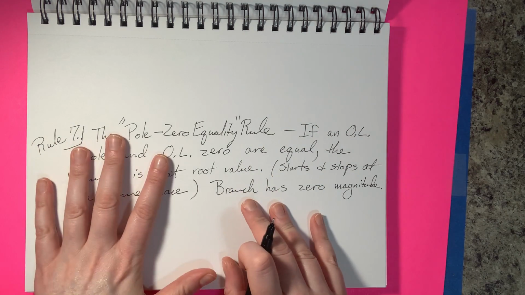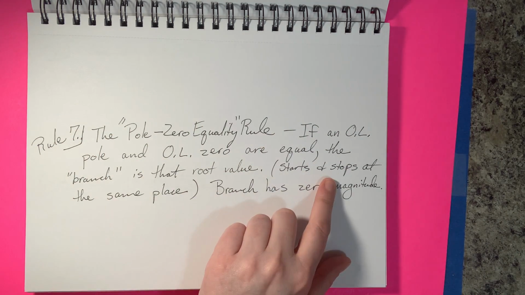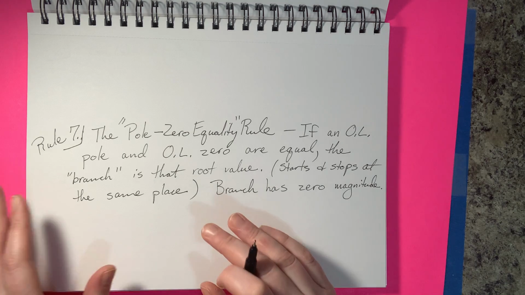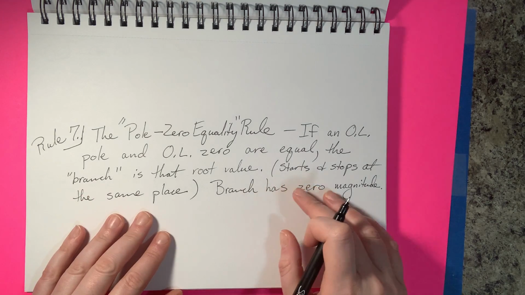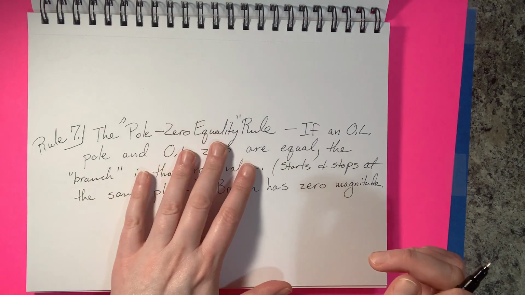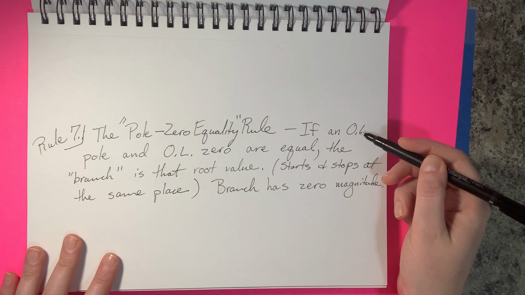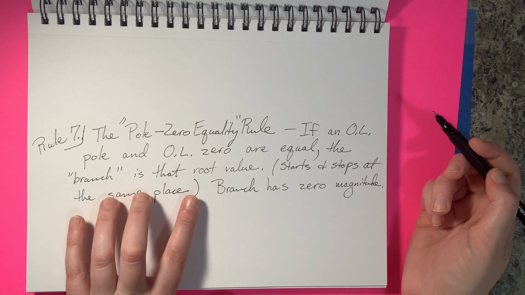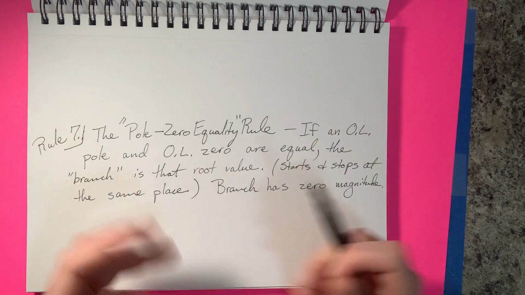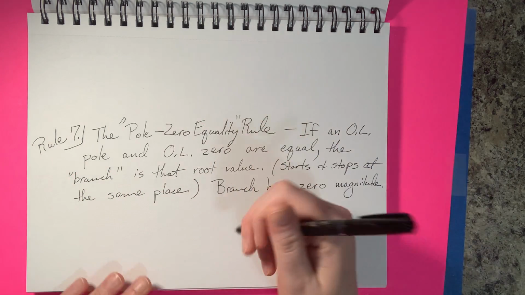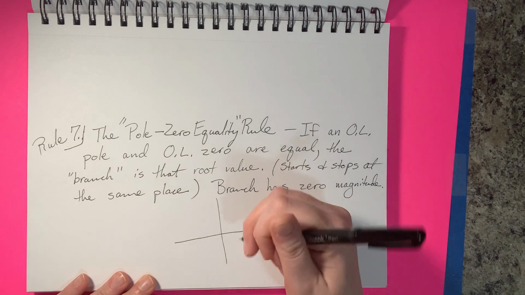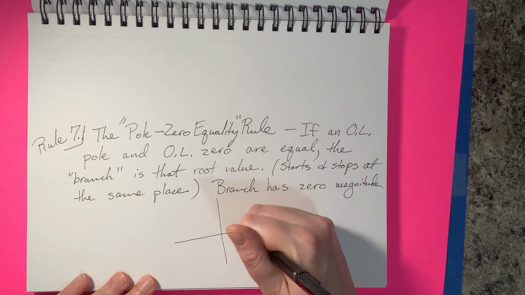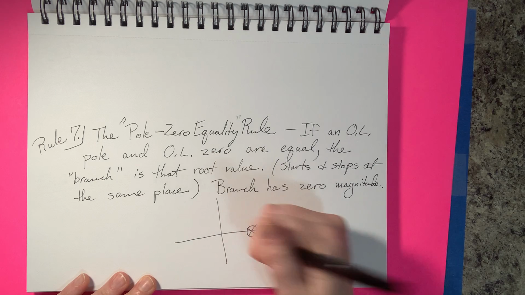And finally, rule number 7, this is our very last rule that we talk about, the pole zero equality rule, sorry. If an open loop pole and an open loop zero are equal, they're the same value, then the branch is actually just that root value. So this is the easiest rule to apply. Say we have a pole and a zero being the exact same value, then that's all there is.